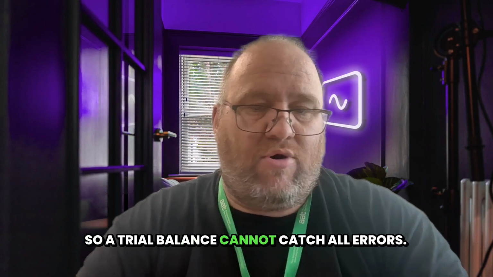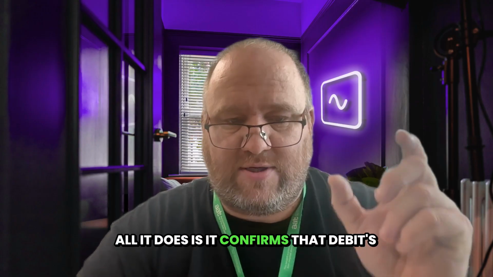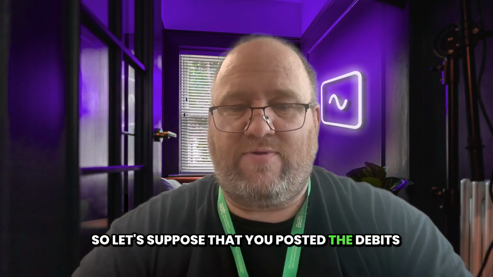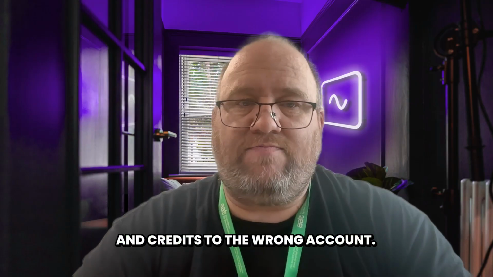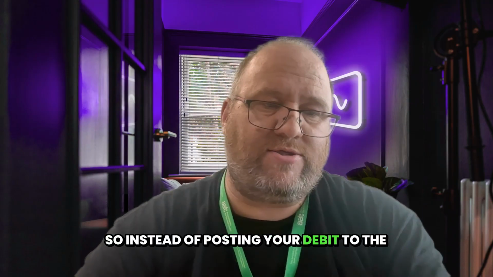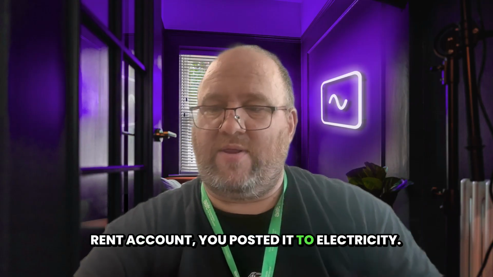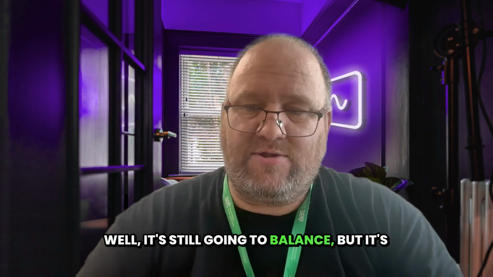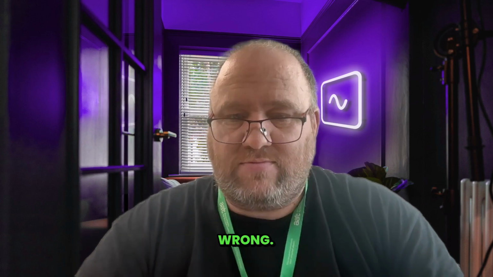So a trial balance cannot catch all errors. Yeah? All it does is confirm that debits equal credits. So let's suppose that you posted the debits and credits to the wrong accounts. So instead of posting your debit to the rent account, you posted it to electricity. Well, it's still going to balance, but it's wrong.